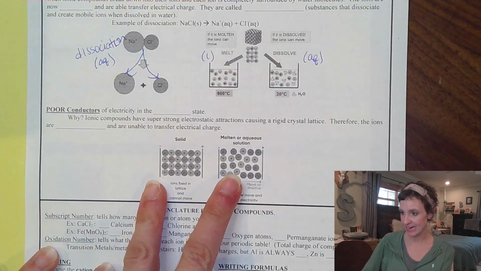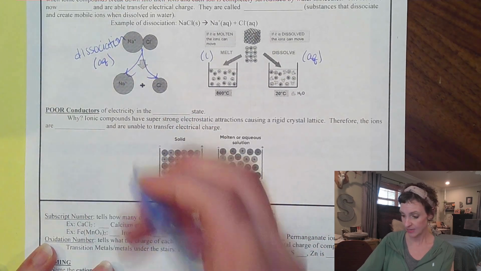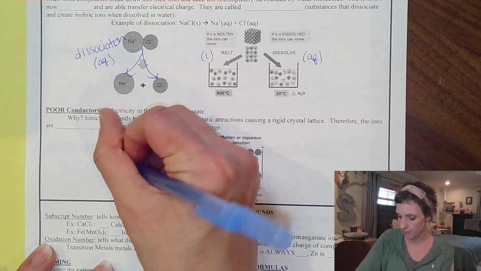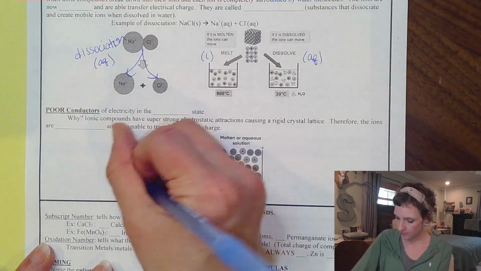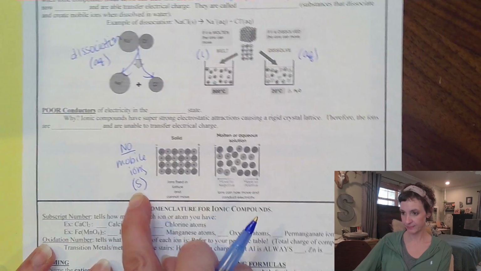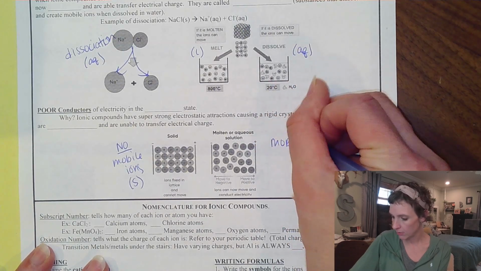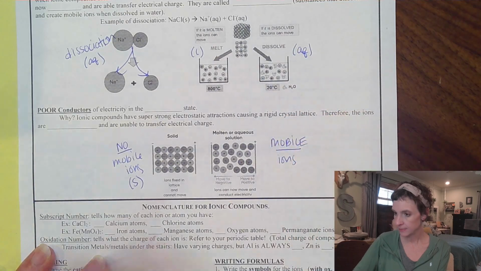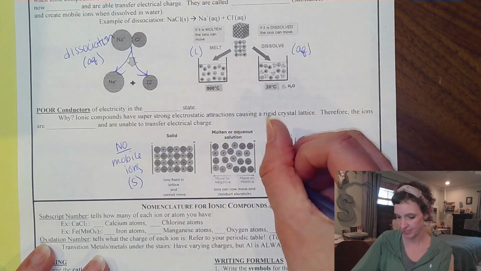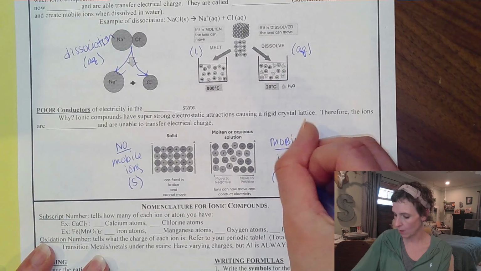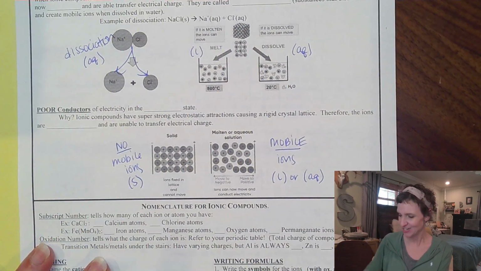So now we zip on down here, and this is showing a solid guy. Solids do not conduct electricity, so we're going to write no mobile ions. So there are no mobile ions when I am solid. And over here, we are going to write mobile ions. So these are showing some mobile ions in molten or aqueous solution. So we're going to write liquid or aqueous. Yes, it's a nice little picture right here showing the visuals.